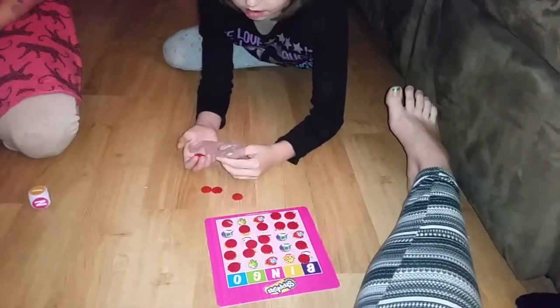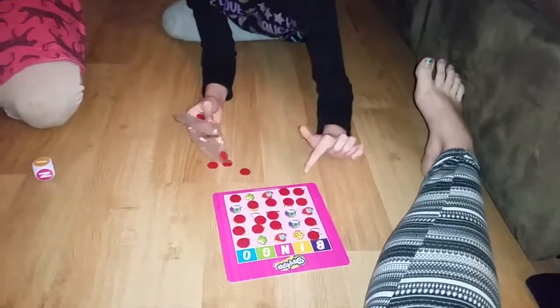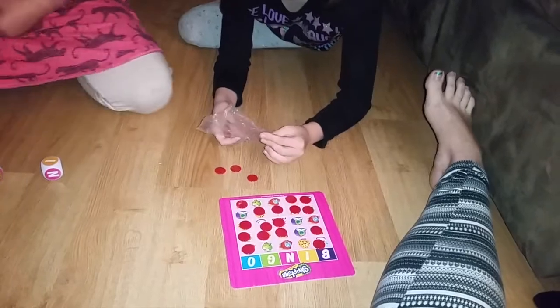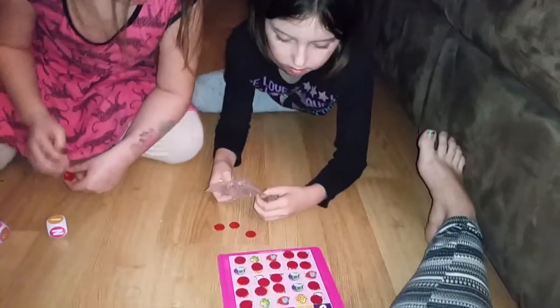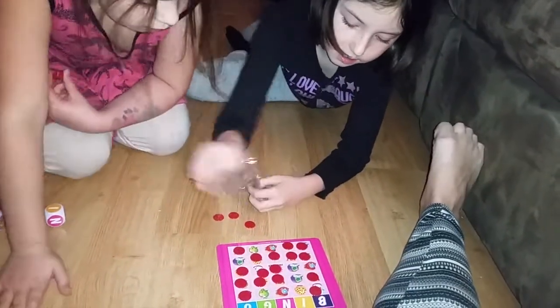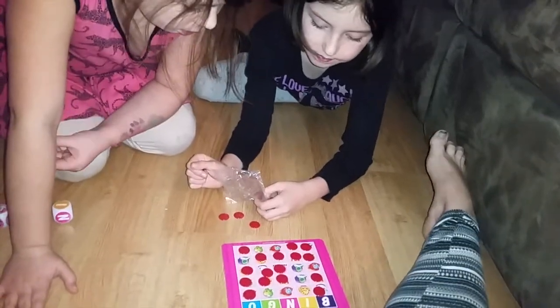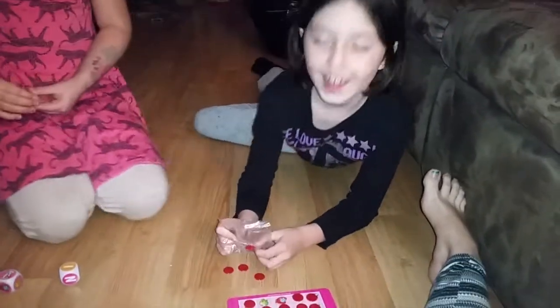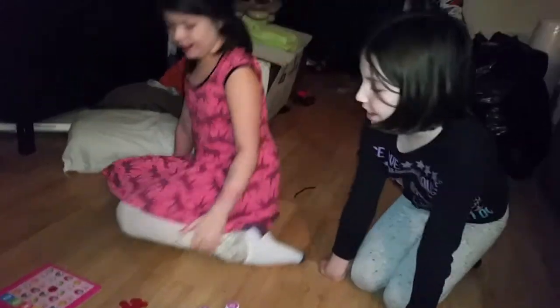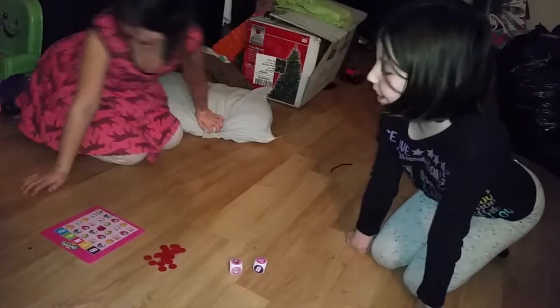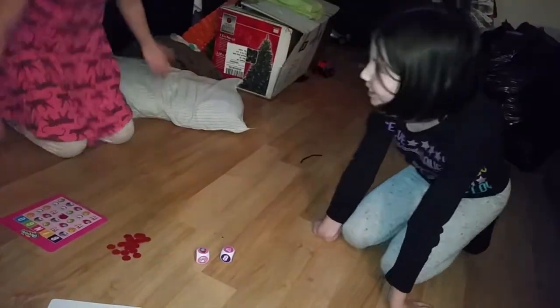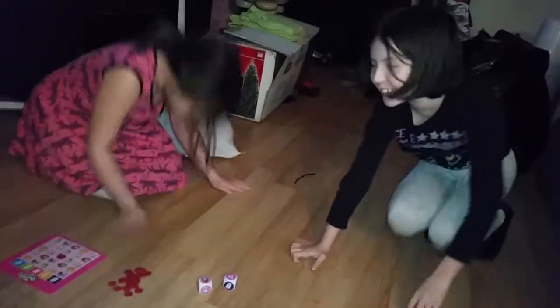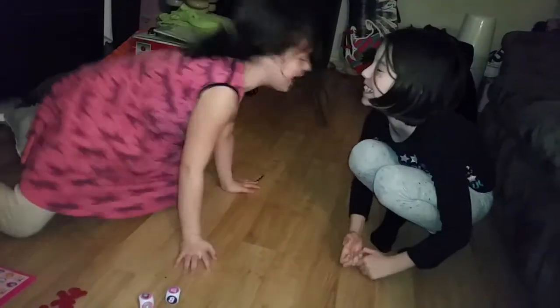Elizabeth, do you have a line? Straight down? Okay, straight, sideways, or on an angle. Do you have a line? No. Wait. Side. So if you have a line, what are you supposed to say? Bingo! Wait. The B. Is it going to be the I? Is it going to be the N? Is it going to be the G? I don't know! Which one is it going to be?